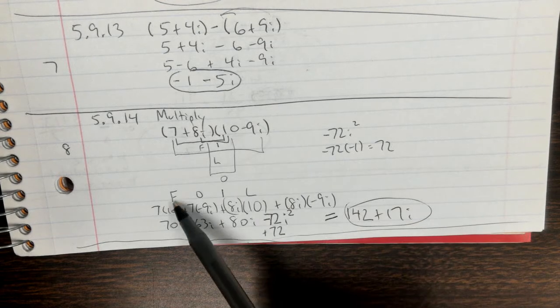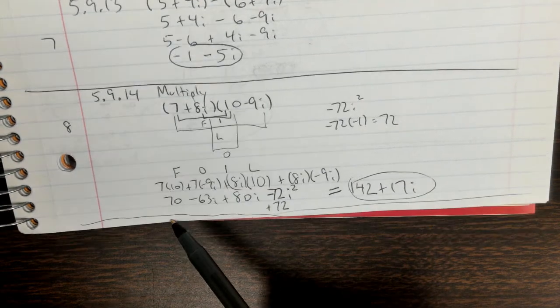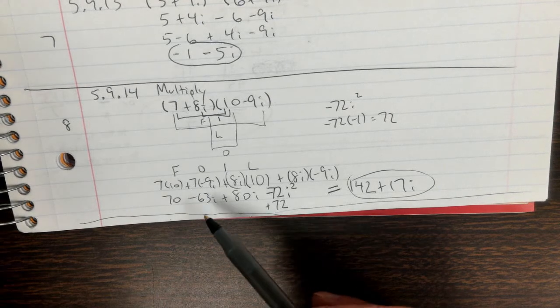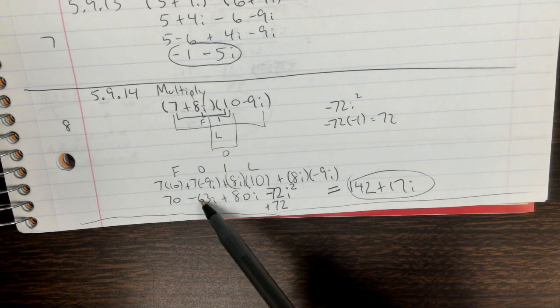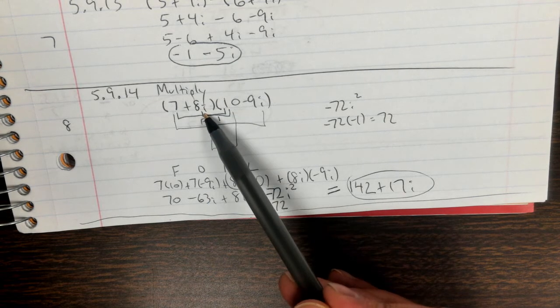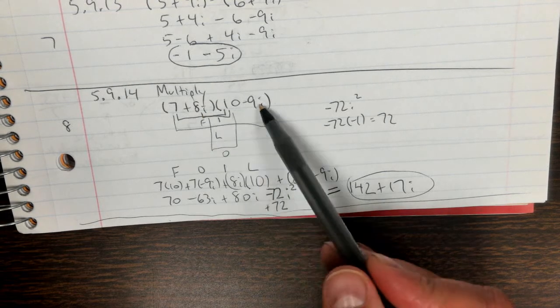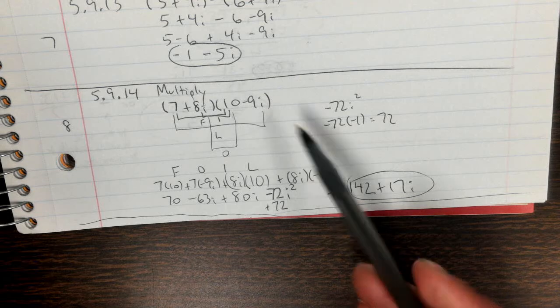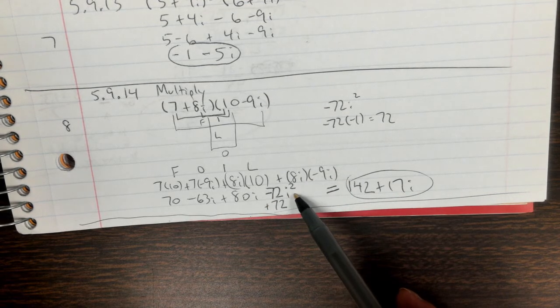And so for your FOIL, first times first would be 7 times 10, which is 70. Outside times outside would be 7 times -9i, which is -63i. Inside, when you multiply those, is 8i times 10 is 80i. And last times last would be 8i times -9i. Now that gives you -72i squared.